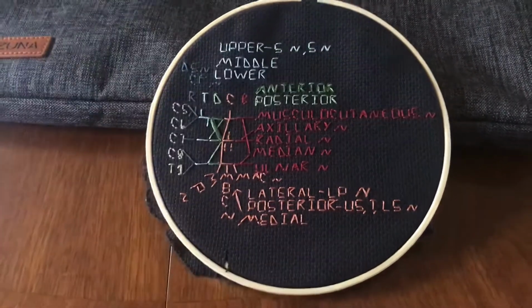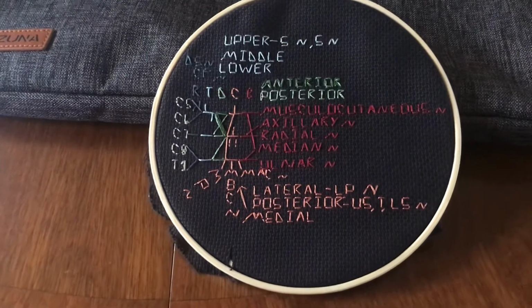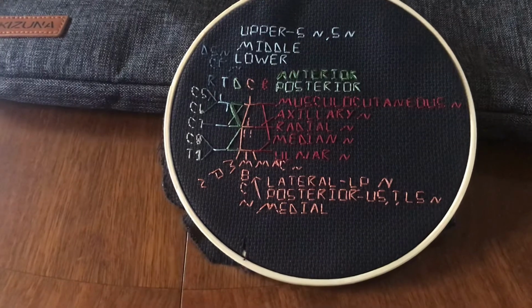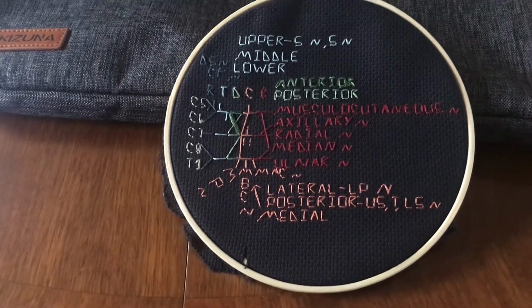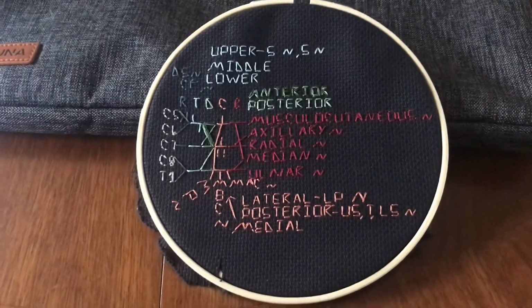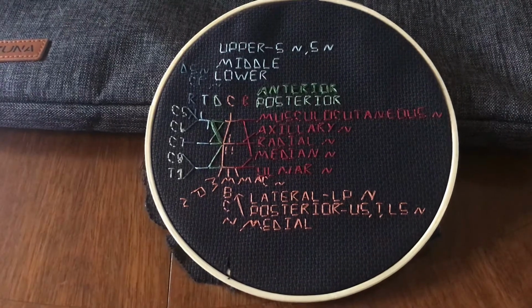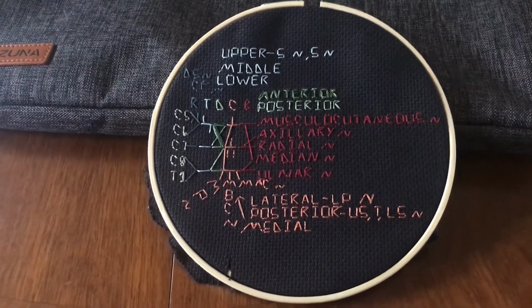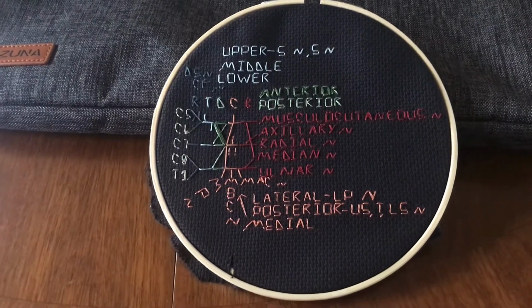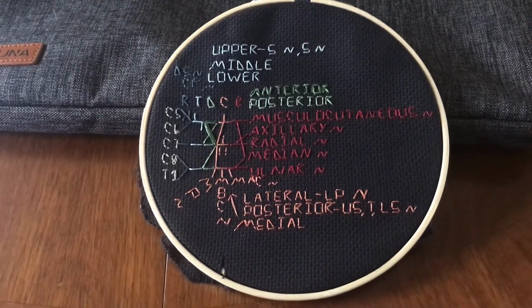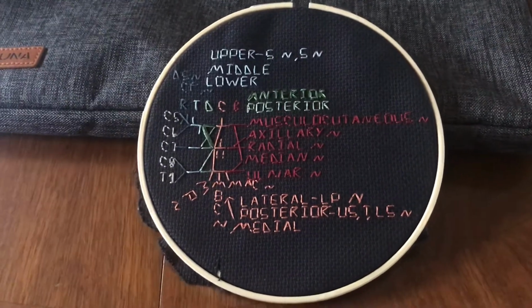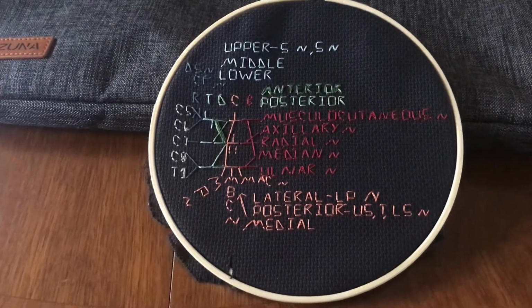So some symptoms of a brachial plexus injury may be pain, loss of sensation, muscle weakness, and paralysis of one or all of the muscles of the shoulder and the upper limb. And I actually had experience working with a patient with a radial nerve injury. So he had radial nerve palsy from having his arm over a chair and he fell asleep that way.